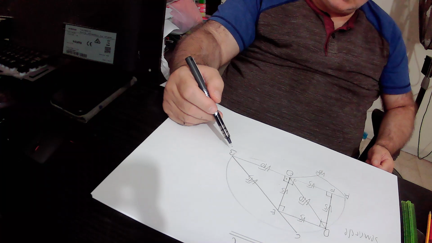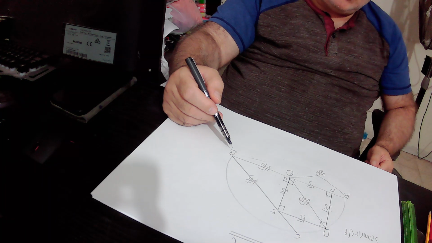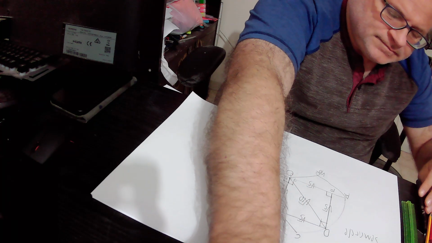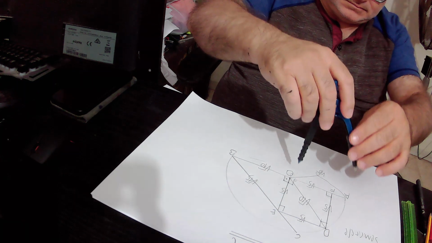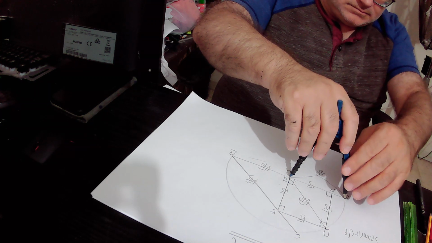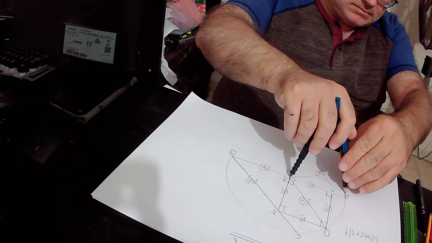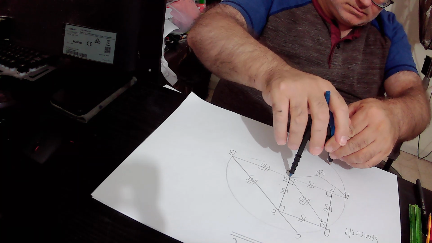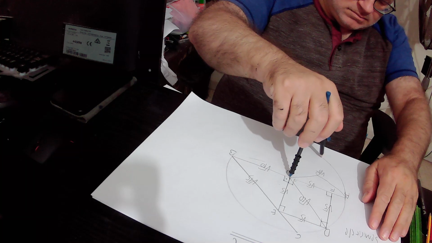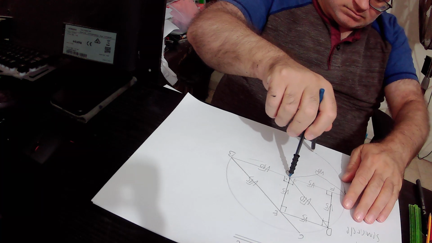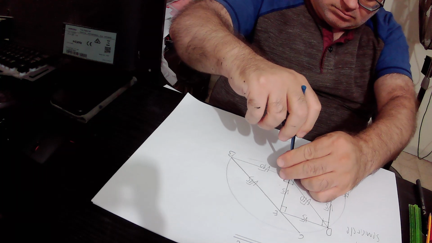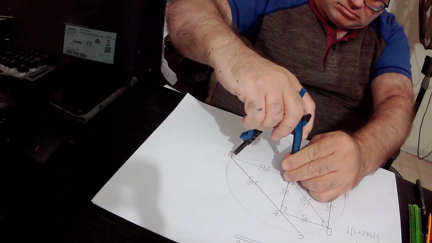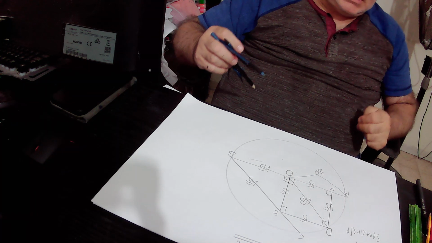In order to find the length of line segment CE, we will complete the semicircle to a circle. So we completed the semicircle to a circle.